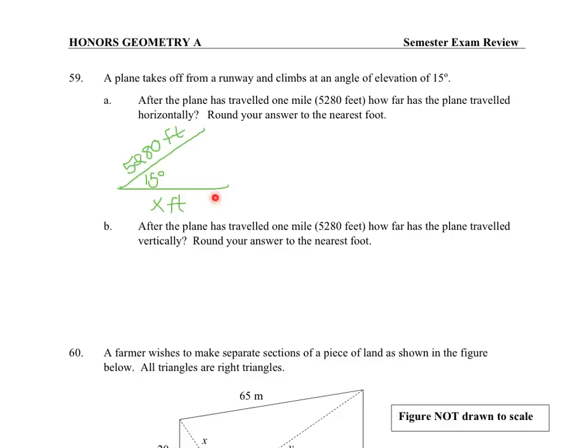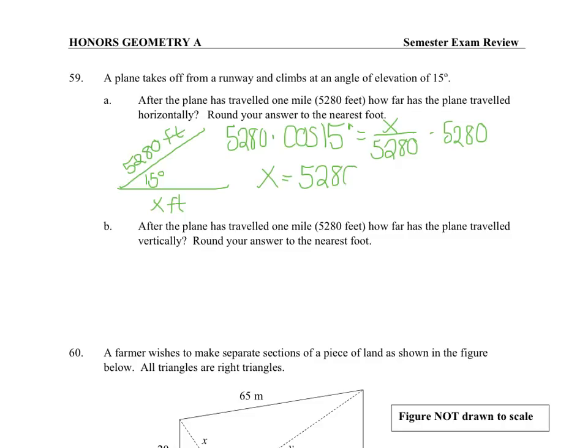Well, we want to find the adjacent side. We're given the hypotenuse, so we should use cosine. So the cosine of 15 degrees is going to equal x over 5,280 feet. So I'm going to multiply both sides by 5,280. And I'm going to have x equals 5,280 times the cosine of 15 degrees. Well, when I put this in our calculator, I'm going to get approximately, and they want me to round to the nearest foot, 5,100 feet.